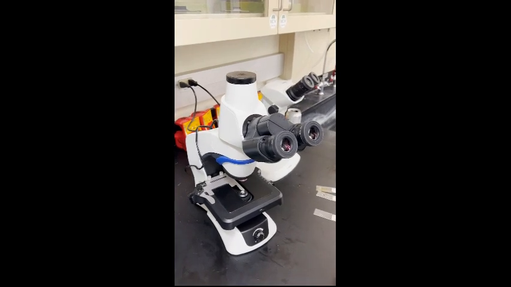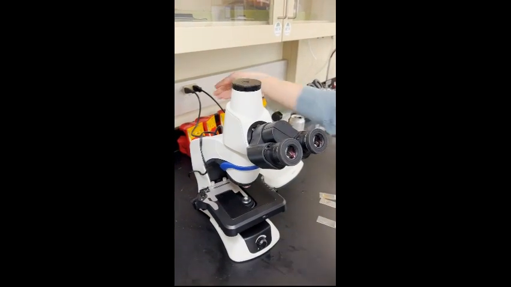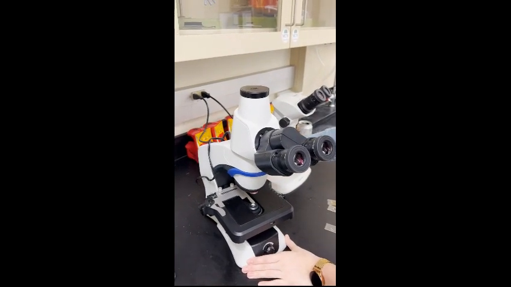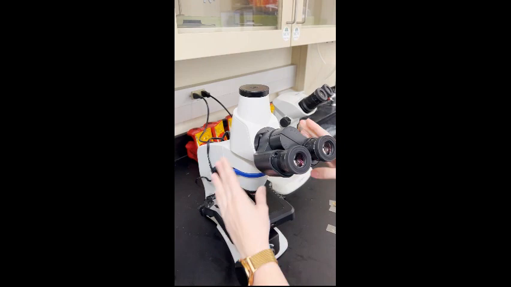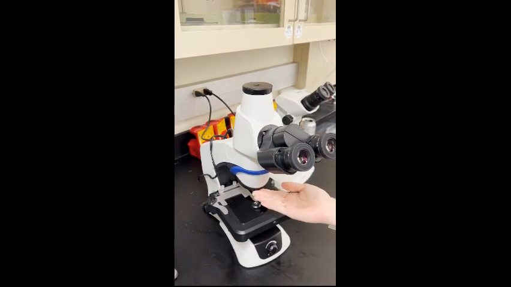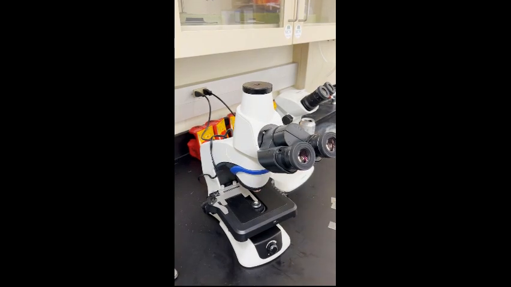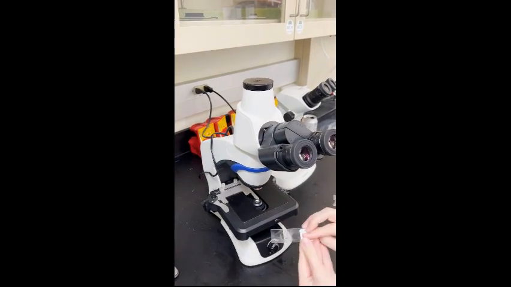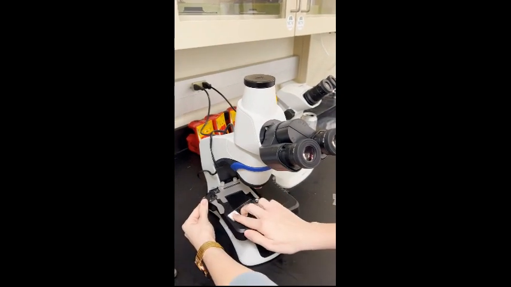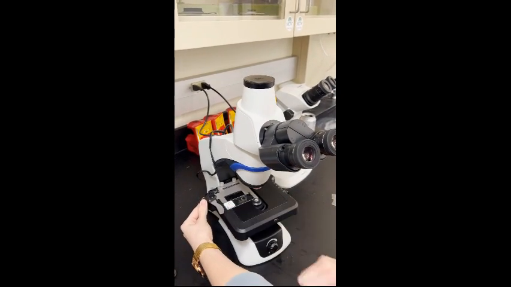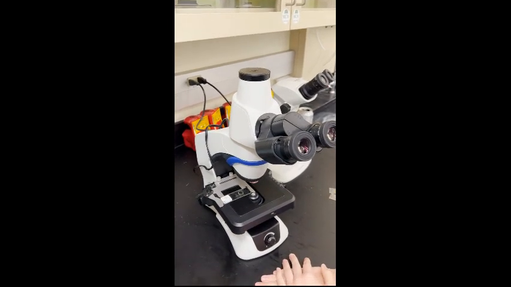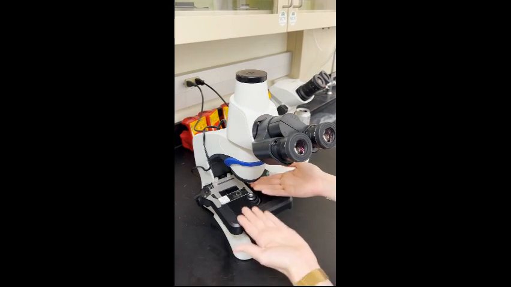To set up a slide on a compound microscope, it should be plugged in with the stage at the lowest position, and the revolving turret should be clicked into position at the lowest power objective. Now that your compound microscope is ready, we can mount the slide. To hold the slide on the stage, hold open the stage clip. Place the slide on the stage and gently release the stage clip so your slide is securely in place. Now, your slide is mounted.